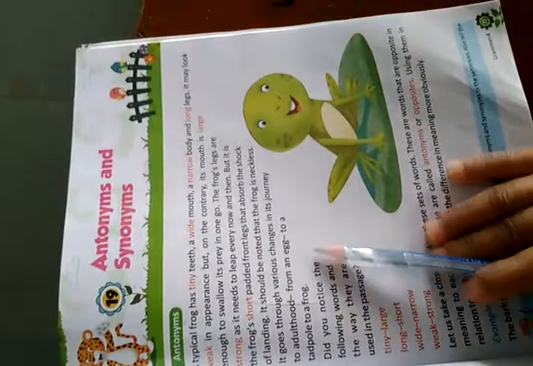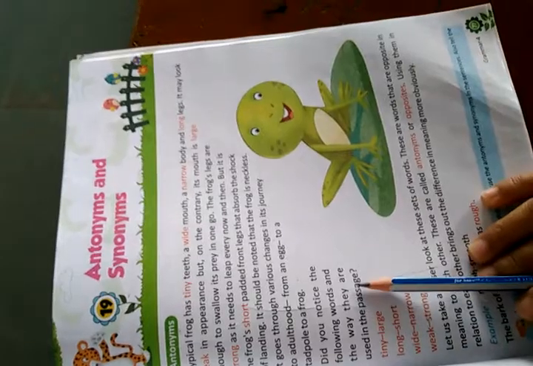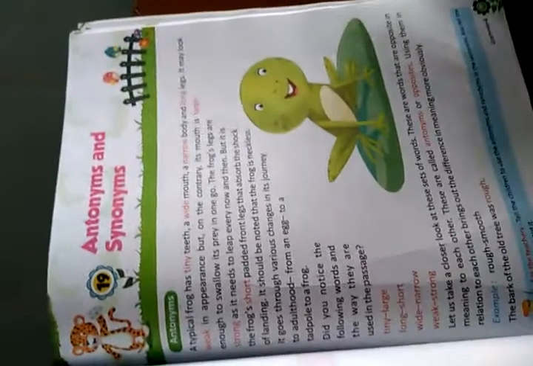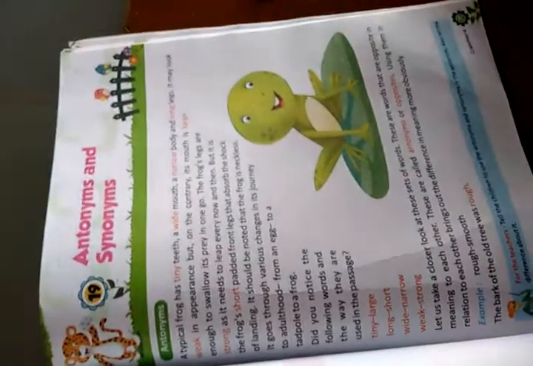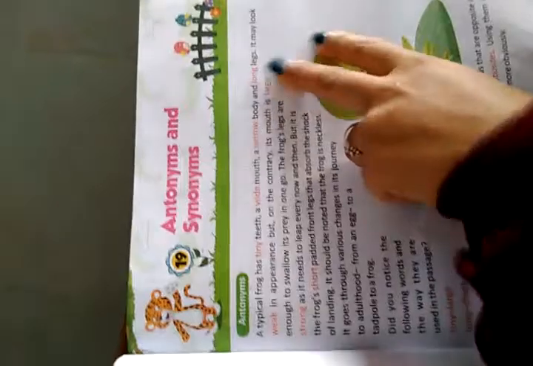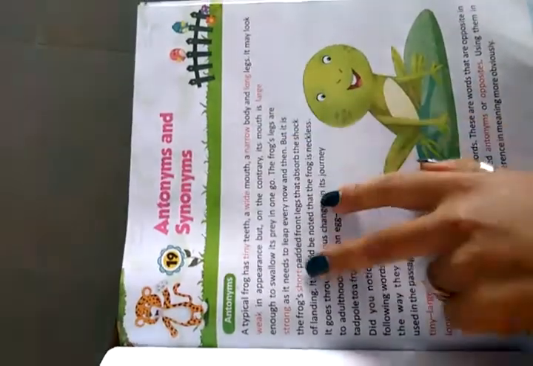But very different changes. Okay, did you notice the following words and the way they are used in the passage? Here it is asking you all, did you notice the following words? You can see the words in red color: tiny, wide, narrow, long, weak, strong, large, short.